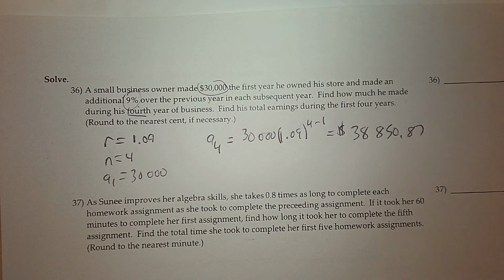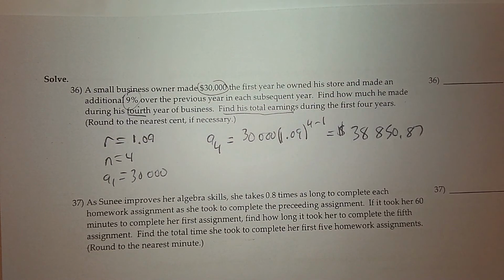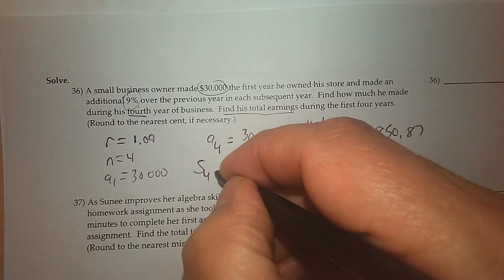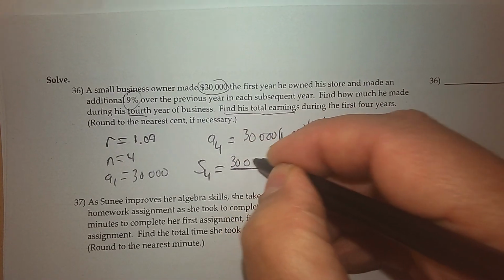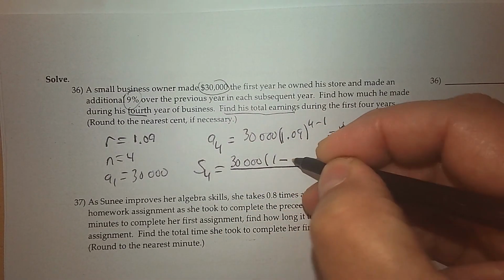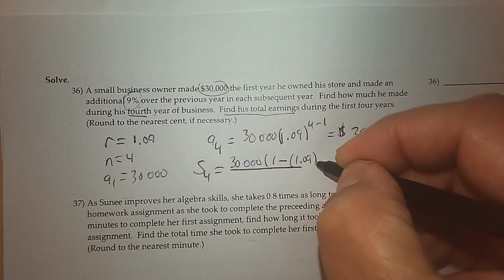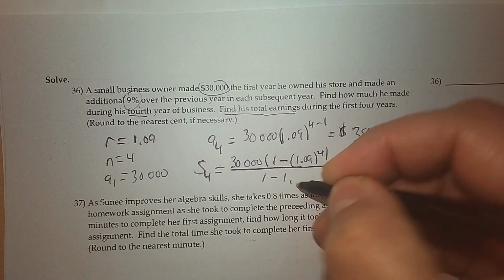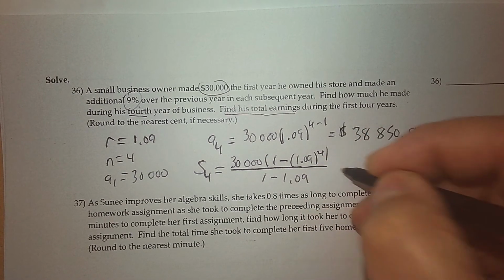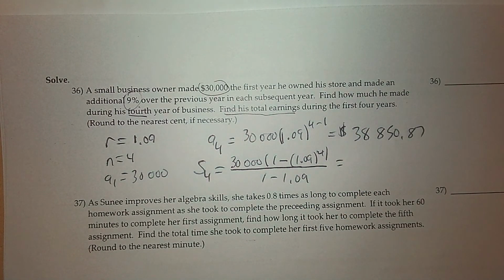Oh, and then it says find his total earnings for the first 4. So if I want to then add that up, now I have the first term, 30,000, 1 minus 1.09 to the 4, and then the denominator is 1 take away 1.09. So there's the setup to add up the first 4 years.